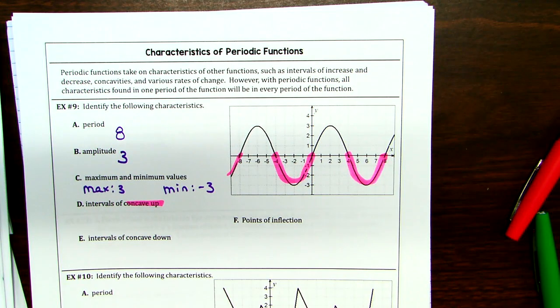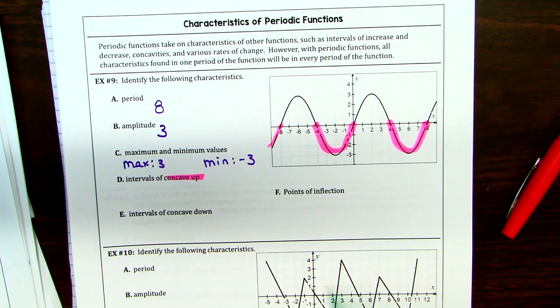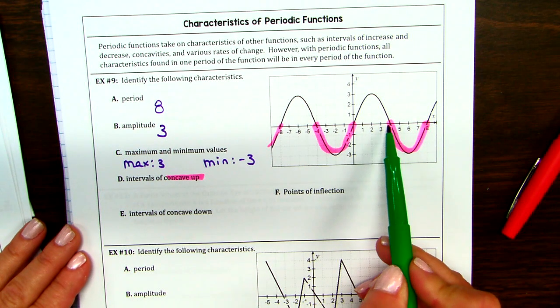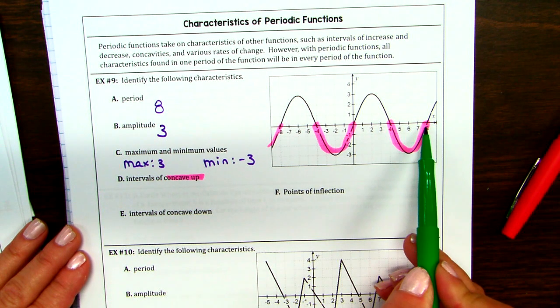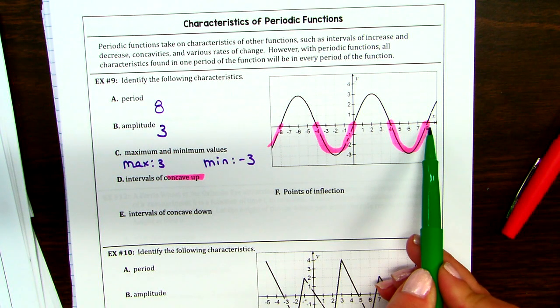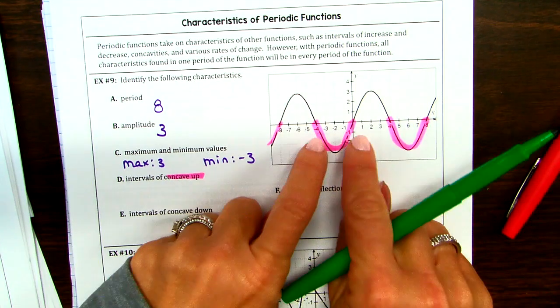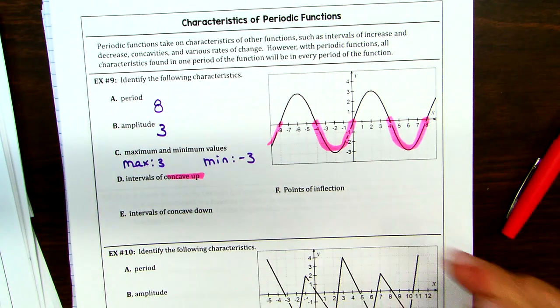But it's not really more complicated. It's just a new way of noting it. Why would I just say -4 and 0? I see another place where it's happening, from 4 to 8. And then I know, wait a second, it's going to happen that way and that way over and over again. So pick one set. You can use this set or this set, for the sake of us doing the same thing.